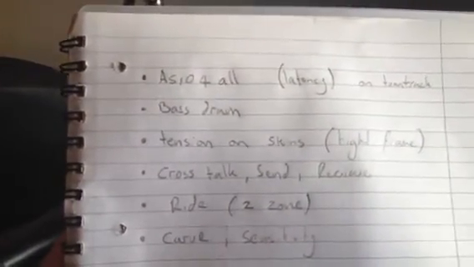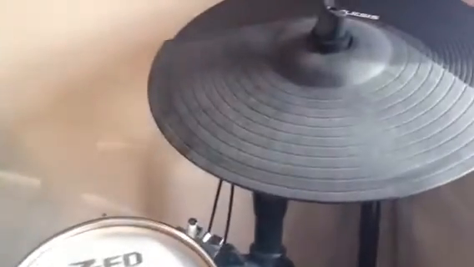So I want to go through ASIO4ALL, which will sort your latency problem out, the bass drum, so you don't wear out your beaters on your pedals, the tension on the skins, crosstalk, send and receive, ride 2 zone, where in the first video I did I had a problem with my ride cymbal triggering the hi-hat, but I found a way around that, so I can share that with you. And finally, setting the curve and sensitivity on the sound module.